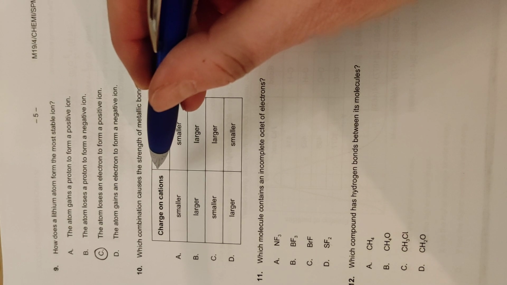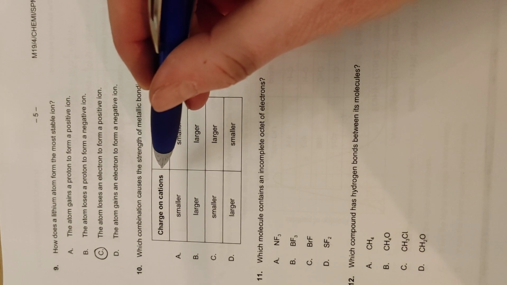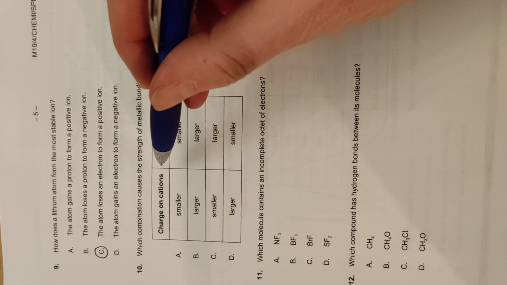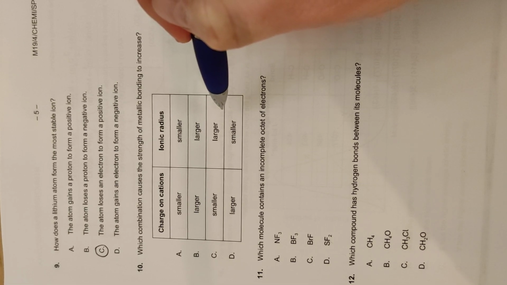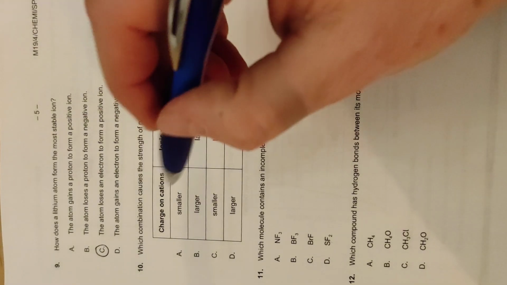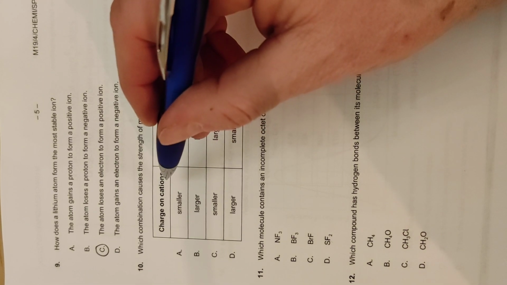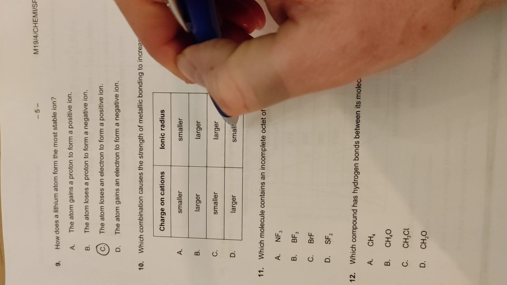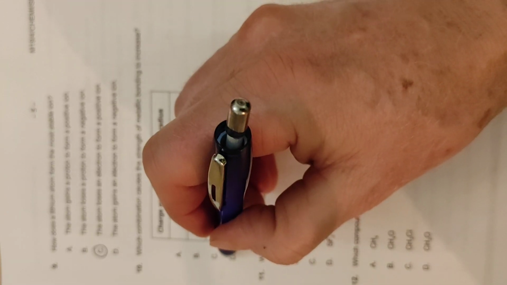Which combination causes the strength of metallic bonding to increase? So metallic bonding, obviously increasing charge is increasing electrostatic attraction. So the larger the charge and the smaller the radius means it's a higher charge density and greater attraction for the electrons. So I'm looking for a charge has to be larger and the ionic radius has to be smaller to give the greatest charge density.